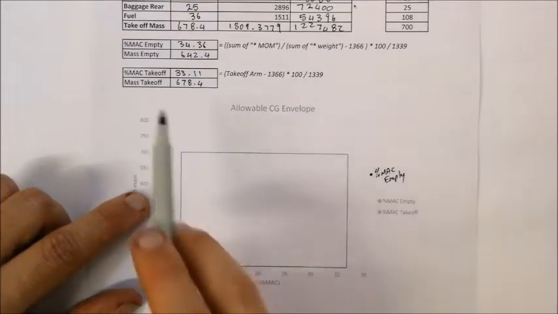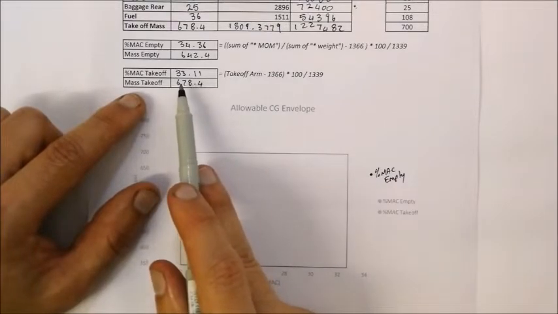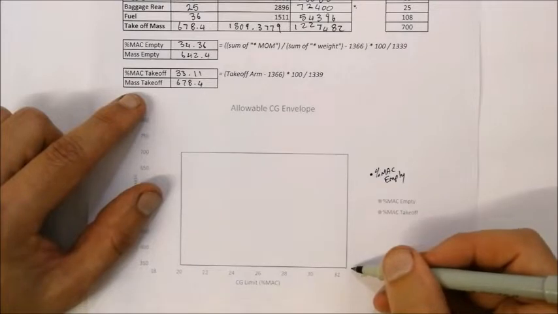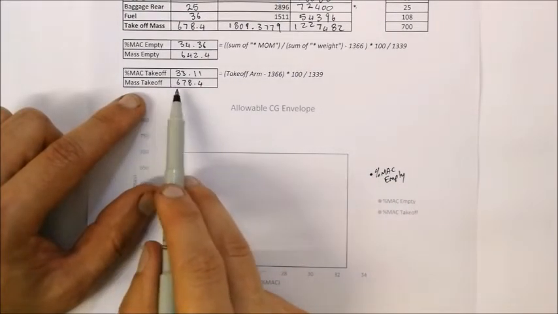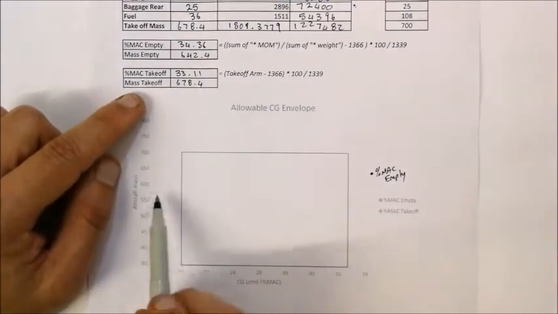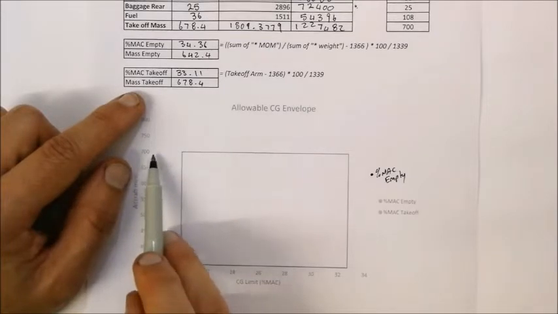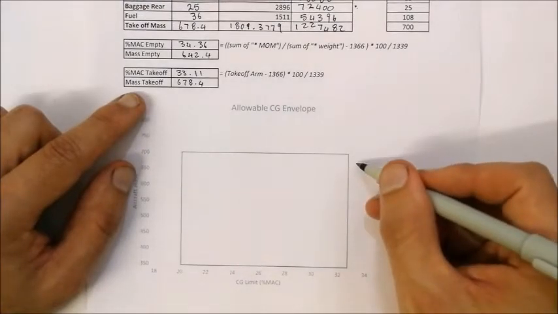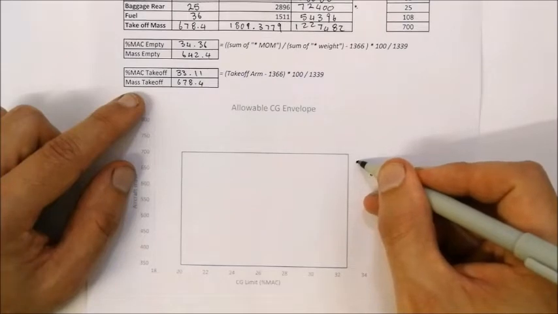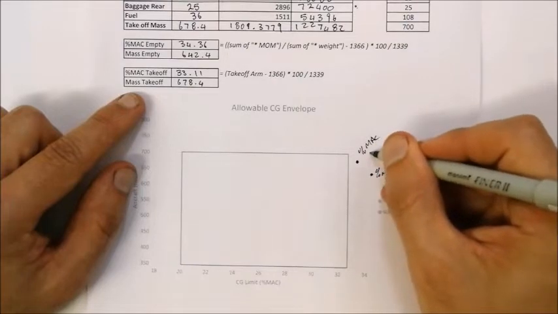Okay. Then we're going to be looking at the percentage Mach at takeoff. Okay, so we've got here 33.11. Okay, so 33 is between 32 and 34 over there. So it's just past that, so it's going to be somewhere located over here. And we've got a mass takeoff of 678.4. So that's going to be between 650 and 700 over there. Okay, and so for that we're going to find it will be located roughly over there. Okay, so that's going to be our percentage Mach takeoff.